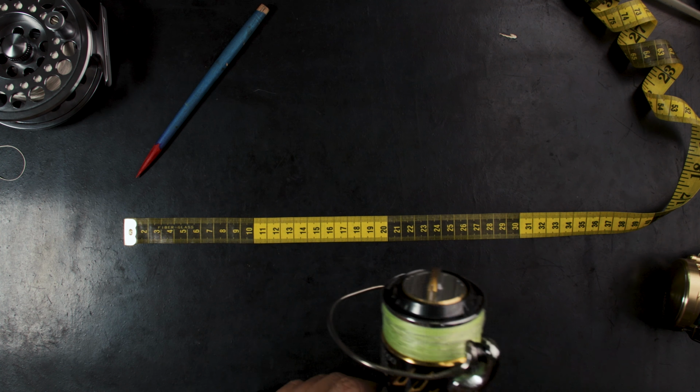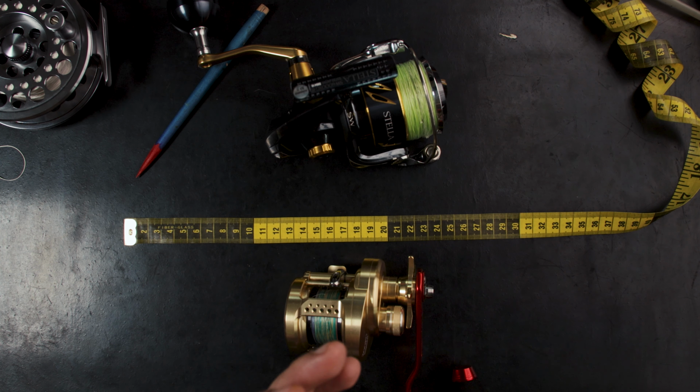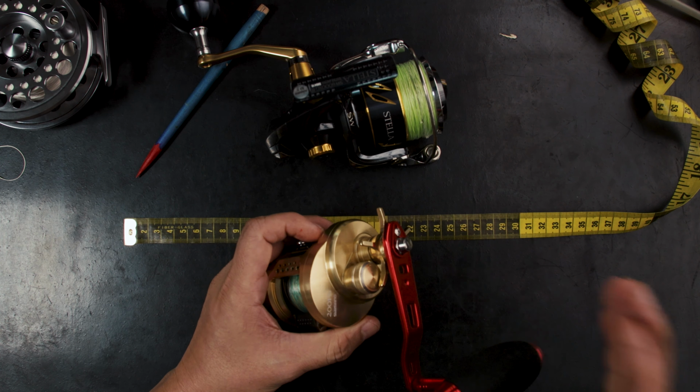When you're dropping down and you're working it and you're getting strikes, and all of a sudden you're not getting strikes anymore at a certain depth, it could be that it's just too fast for them and they want something slower. But there are also times when they will bite really fast moving jigs or lures, and it might be that your reel is a power gear and you want to switch over to something that's faster. That way you could get more strikes.